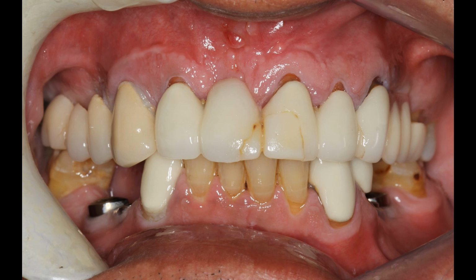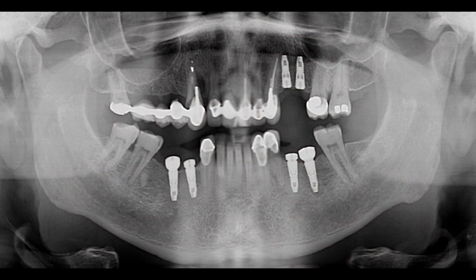high-stress job. He had already had some implants placed, but when he first came in, he had a really badly infected tooth. As you can see here, he had a fractured and infected right canine. So the first thing we did for him was take that tooth out, and I made him a large temporary.